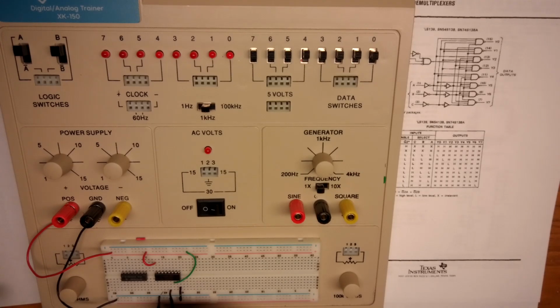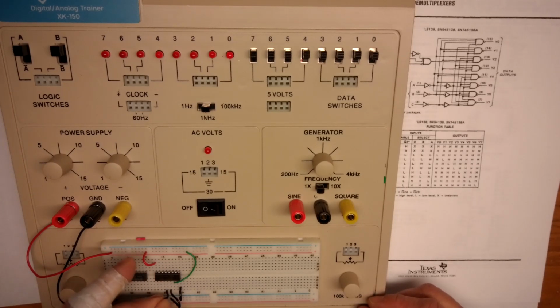So at this point my chip should be ready to use, should be enabled. So those three set it up and enable it to operate. Almost all these combination circuits have a set of enables you need to set. And that lets you turn the chip on and off.